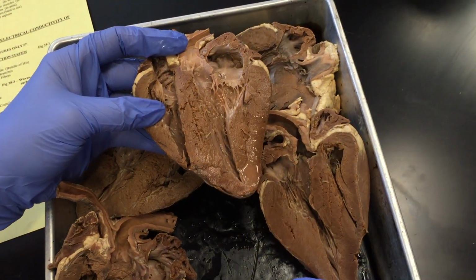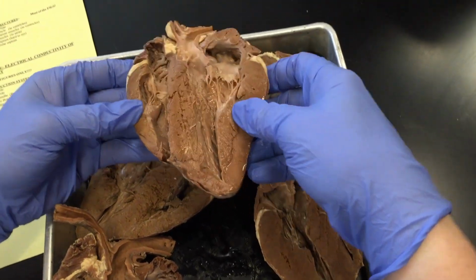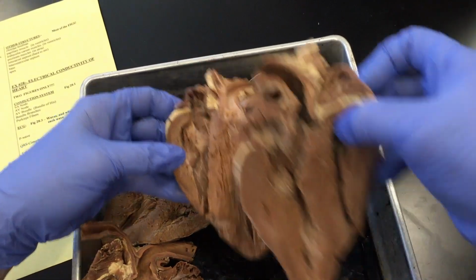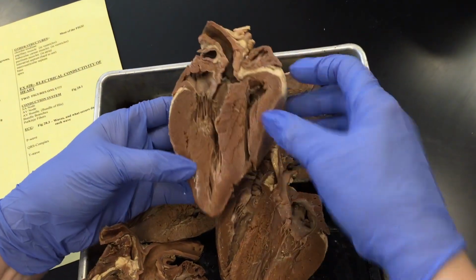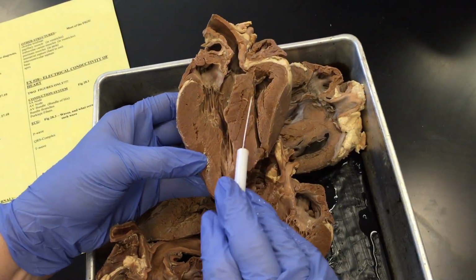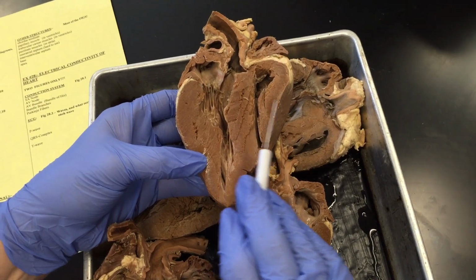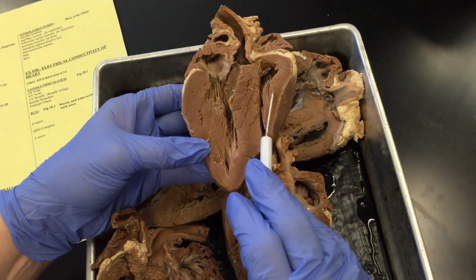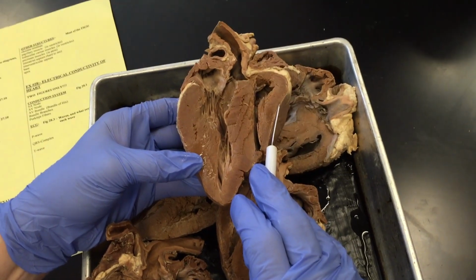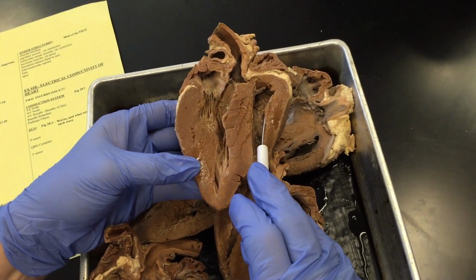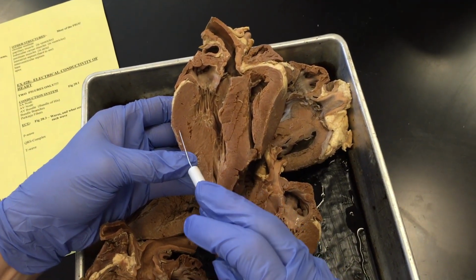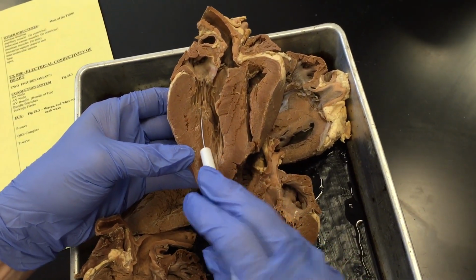When you look at a heart, the first thing you should do is figure out which is your right side and which is your left side. This heart is a little bit easier to see. I look at the walls of the ventricles and compare the thickness of this wall to the thickness of this wall. This wall is thinner, therefore this is the right ventricle. This wall is thicker, therefore that is going to be the left ventricle.